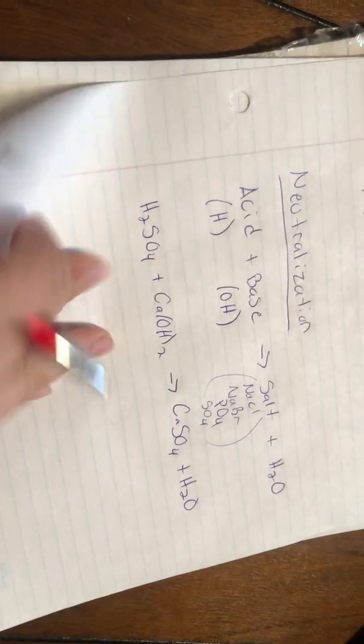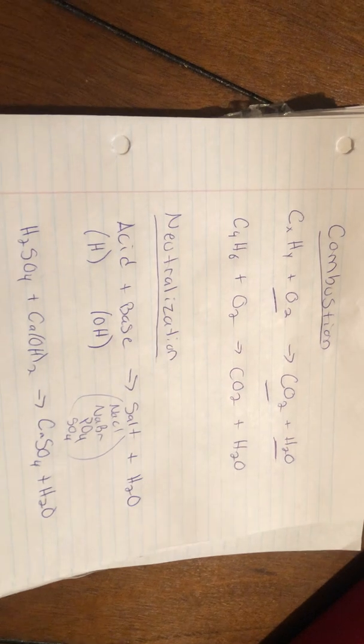And that is it. Again, we had our synthesis and our decomposition. Those two kind of go hand in hand. We then have our single displacement and a double displacement. Again, those are very similar. And then our ones that are very distinct are our combustion reactions and our neutralization reactions.